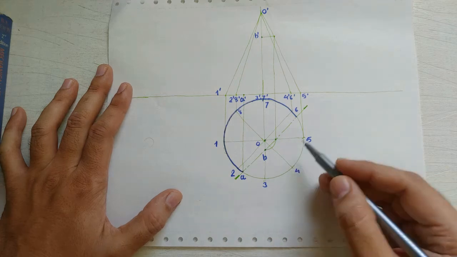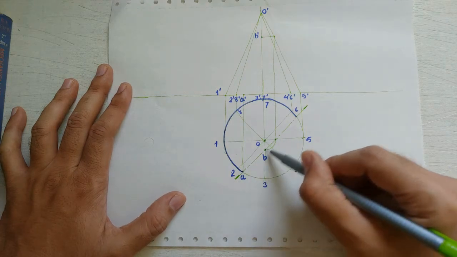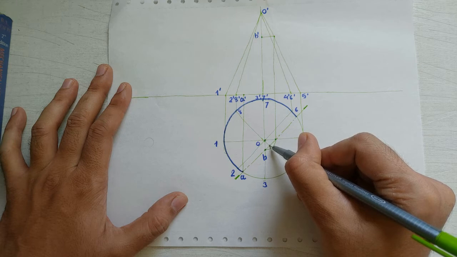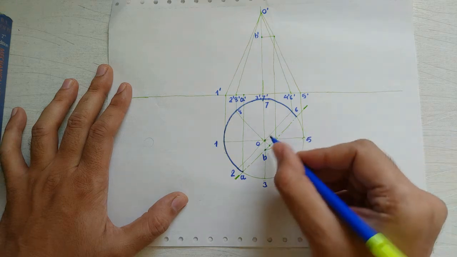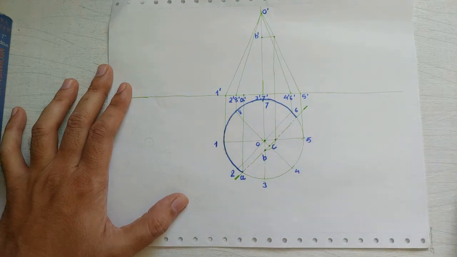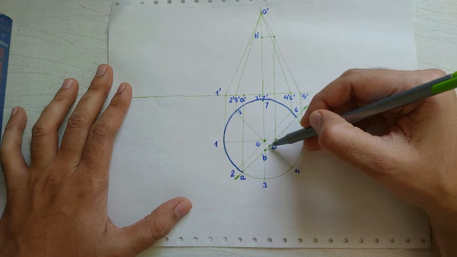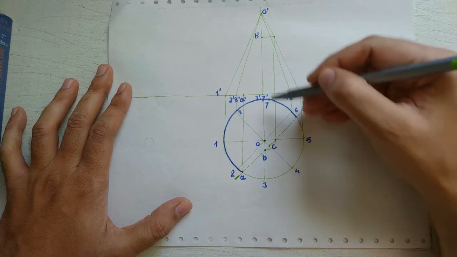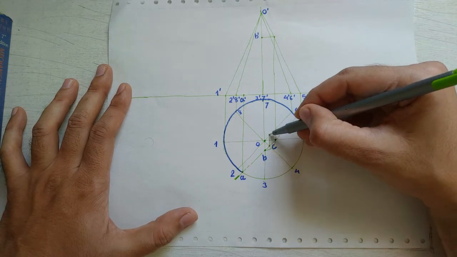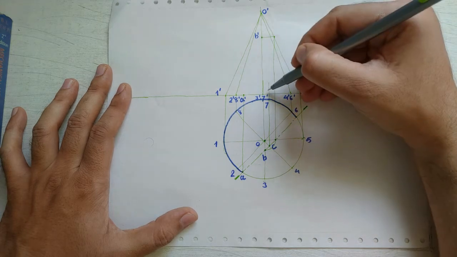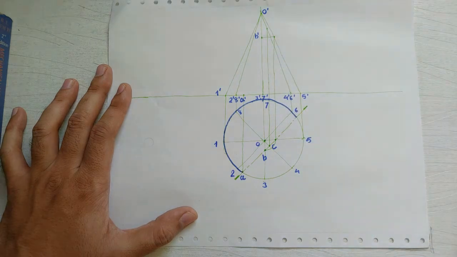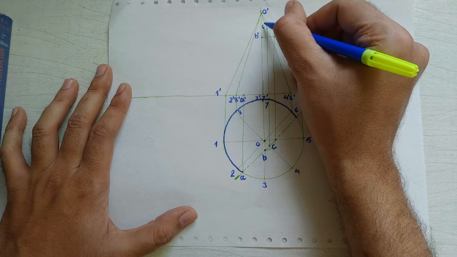Okay, next, now we have to see next point. So next, this cutting plane is cutting this generator O4 at this point, and let's call this point as point C. So now we have to take projection of this point, and we have to put it on O prime 4 prime. As this is on O4, we have to put it on O prime 4 prime. So we'll take projection of this and put it on O prime 4 prime, and that would give us point C prime.